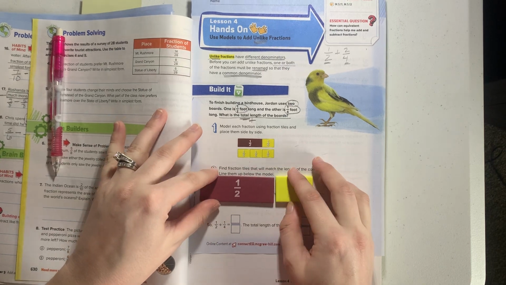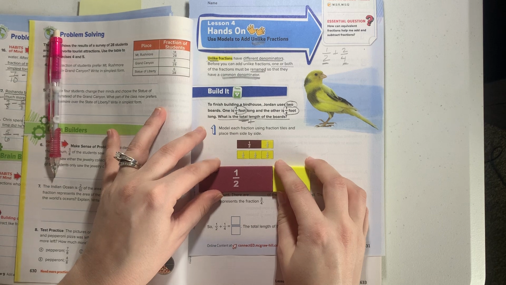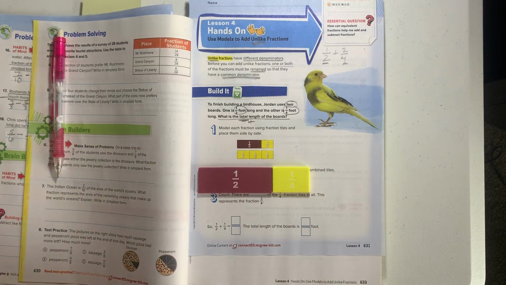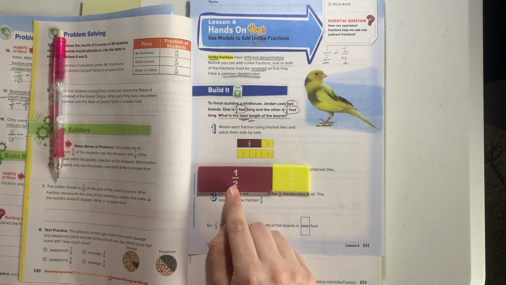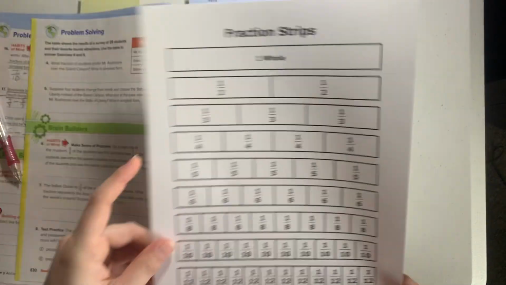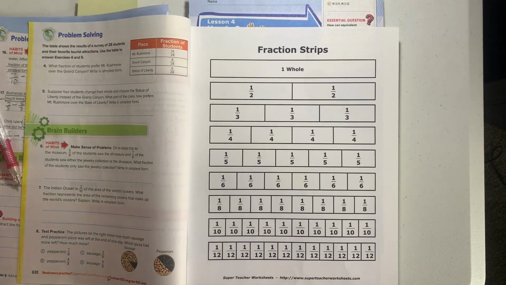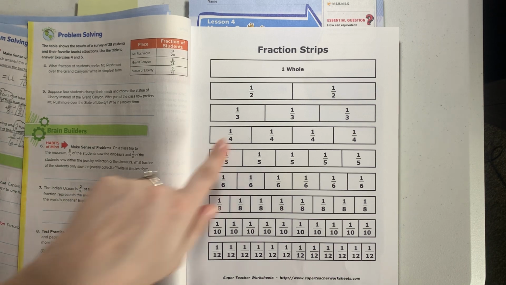So, if I look here, this is where you kind of got to play around a little bit, or if you know of fractions that mean the same as a 1/2, or if you look, this is a fraction strip, I just printed it off. I'm looking for a 1/2.